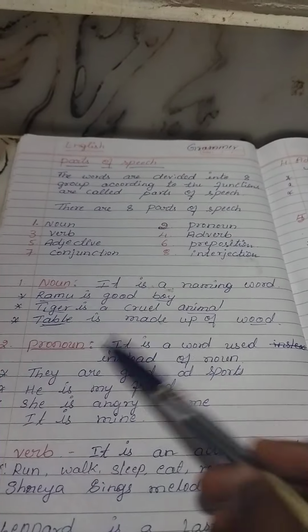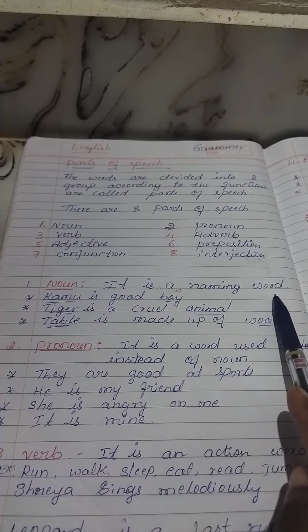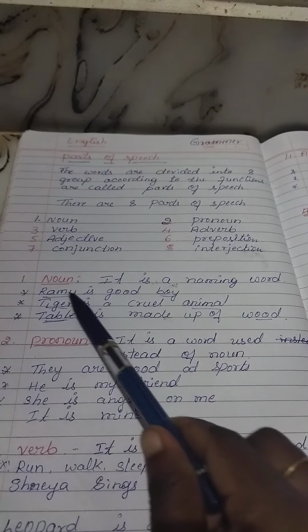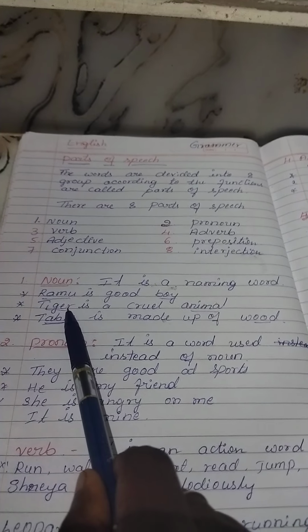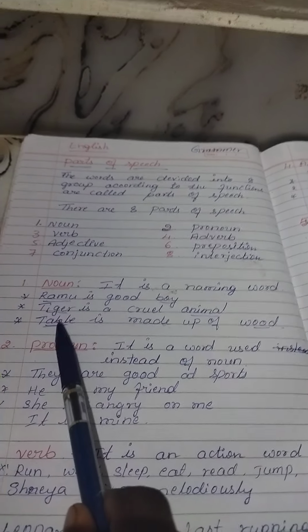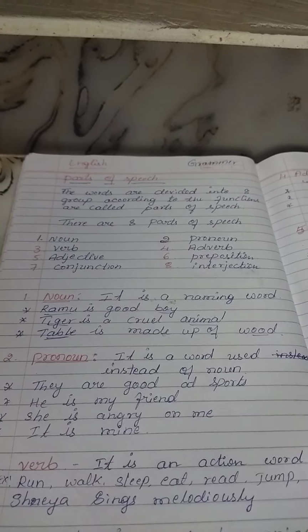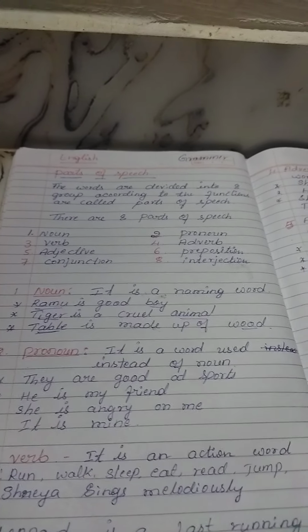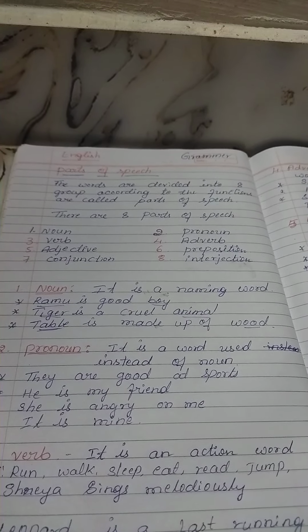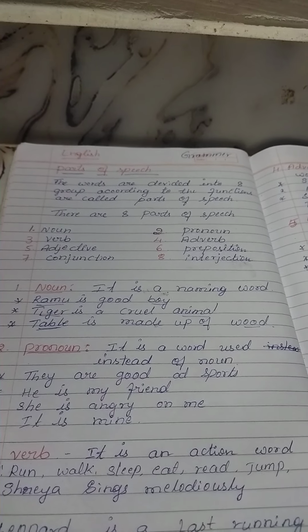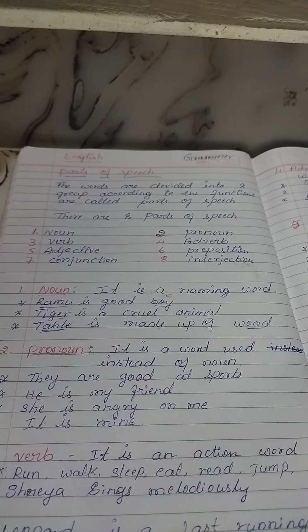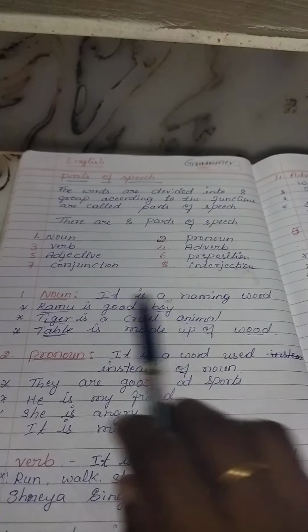Okay, so the noun means it is a naming word. It may be the name of a person, it may be the name of an animal, it may be the name of a thing, it may be the name of a bird. For example, peacock is our national bird, isn't it? So here the peacock is the example for noun.